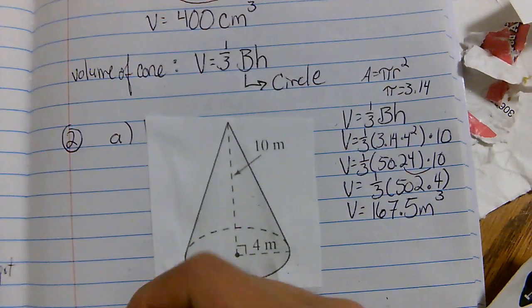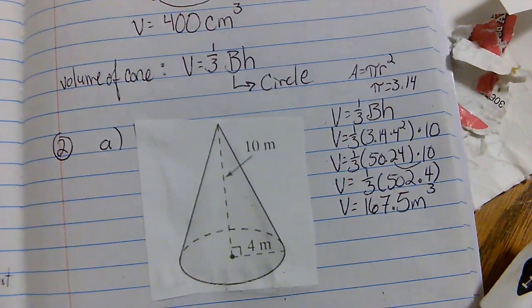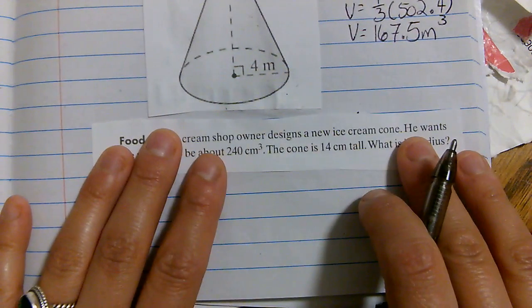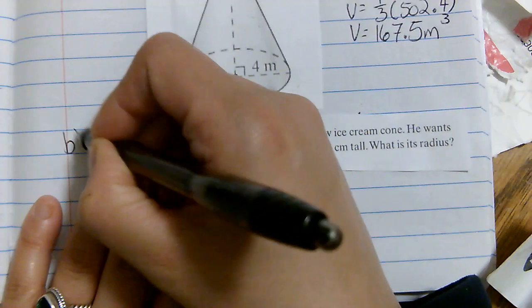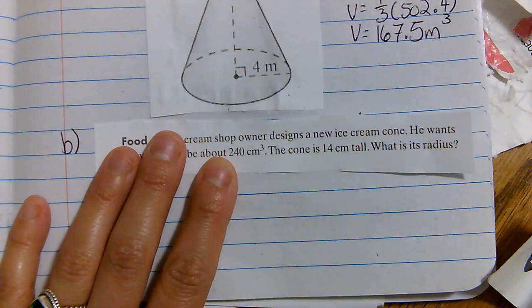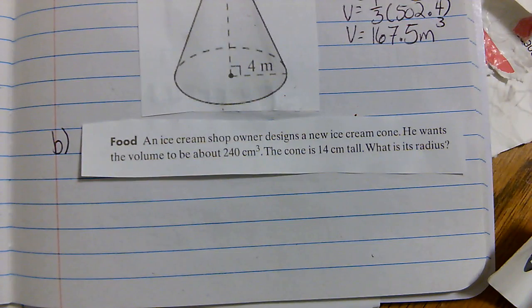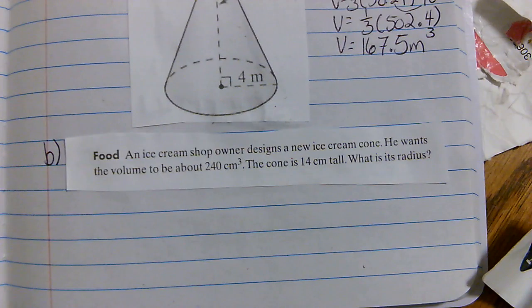The next one we're going to do, and this is going to be letter B, is going to be like a work backwards kind of problem. This should be your last cutout, and actually I'm going to put it right there, and I'll put B here. There we go. So go ahead and glue this in. This is going to be the last one that we do for this set of notes. Alright, so I have mine glued in.